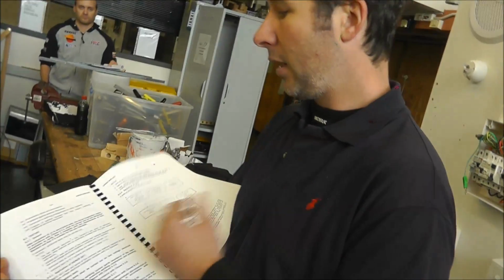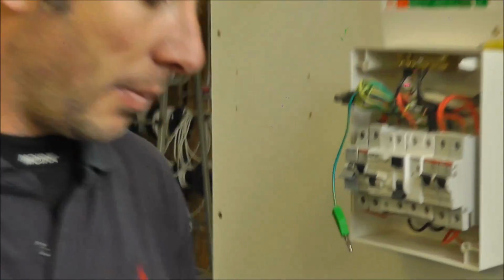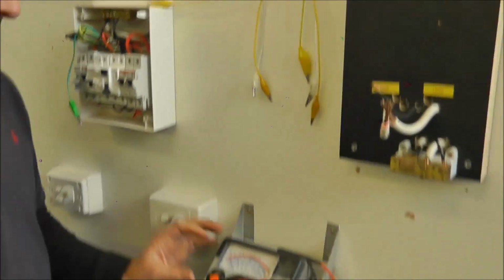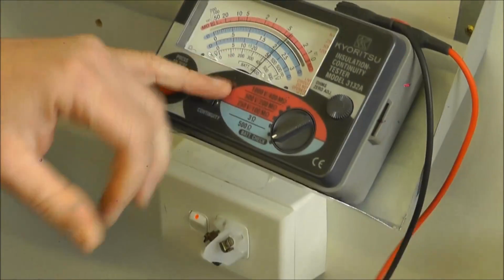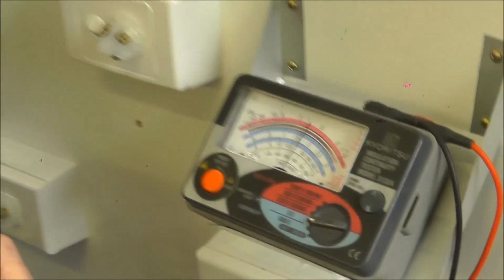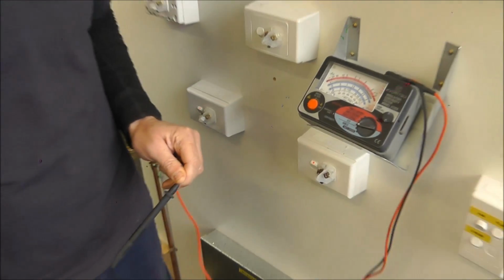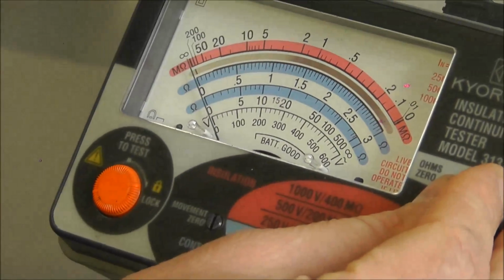Right? Okay, so what are we going to start with on your charts? What's the first thing? Resistance of earth. Okay, continuity of the main earth. So here I've got my mega. I'm going to start on 0 ohms, on battery check, make sure my battery's good. Flicker over to 3 ohm scale. Now I'm a bit below 0 there, which is no good. So I have to zero that up to 0.